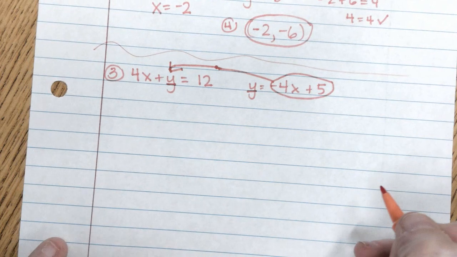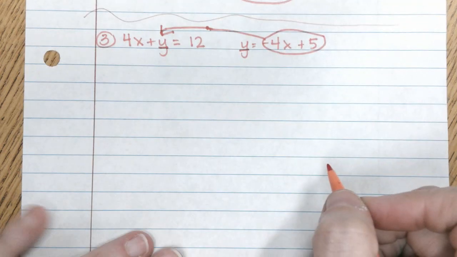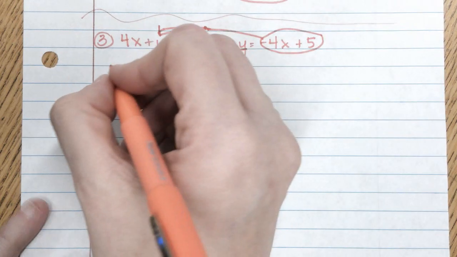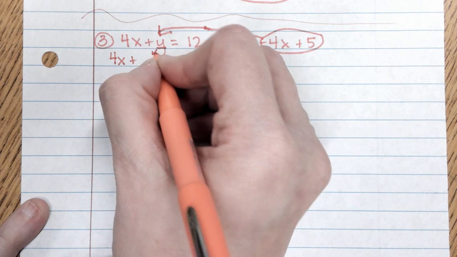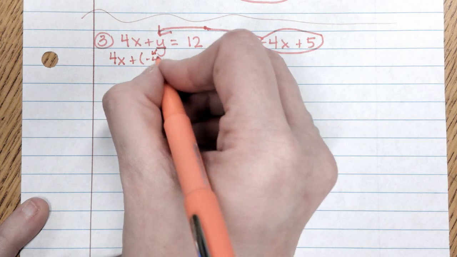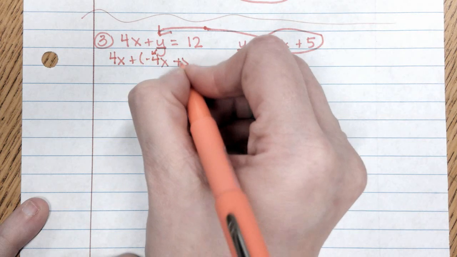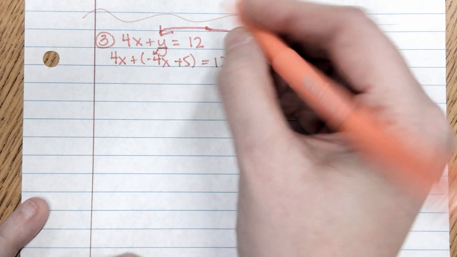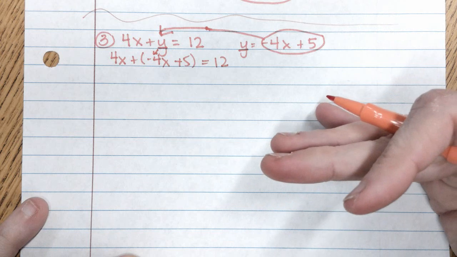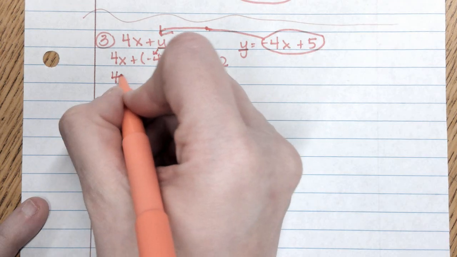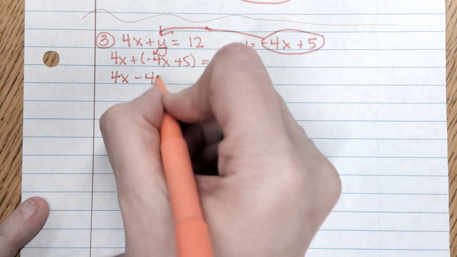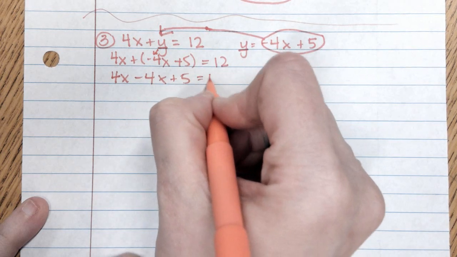If I saw it in more places, I'd substitute it in more places. I only see it in one place. That's the only place I'm going to put it. So now I have 4x plus y, which is negative 4x plus 5 equals 12. Remember, all my leftovers come straight down. The only thing I changed was this. So I have 4x minus 4x plus 5 equals 12.